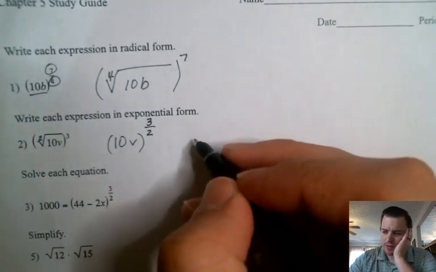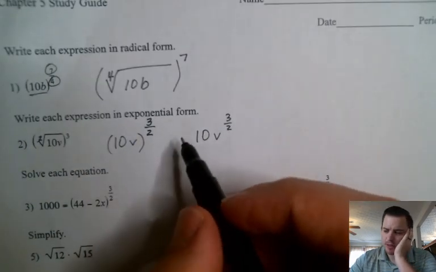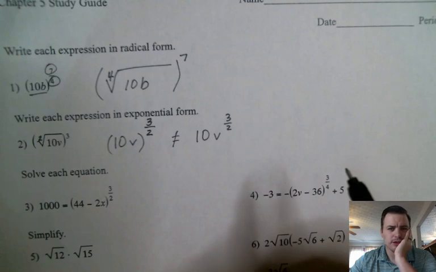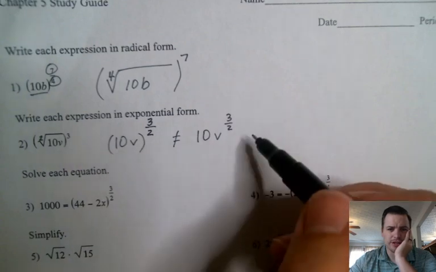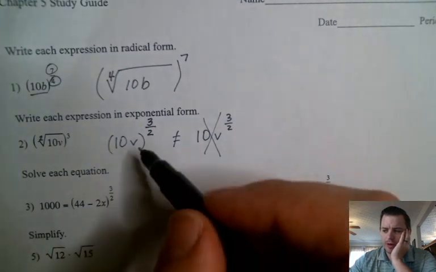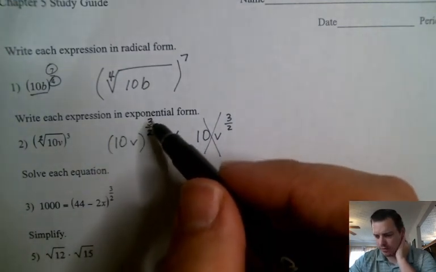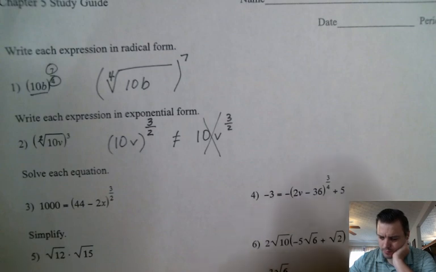Guys, note that this right here, 10v to the 3 halves, is not the same thing as this. These two are not equal, all right? Because the 3 halves has to apply to the whole 10v, not just to the v. If you write it like this, the v is just by itself, so that will not work. It has to be in parentheses and then raised to the 3 over 2 power, okay?